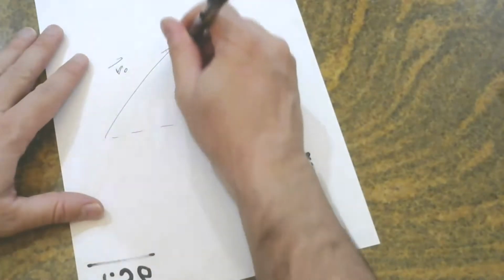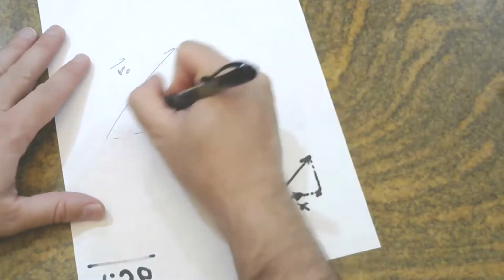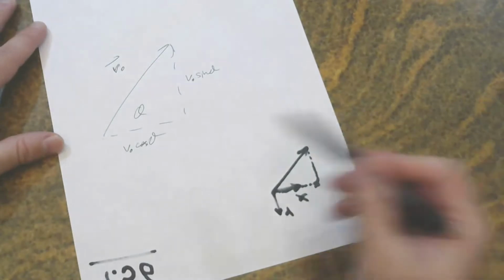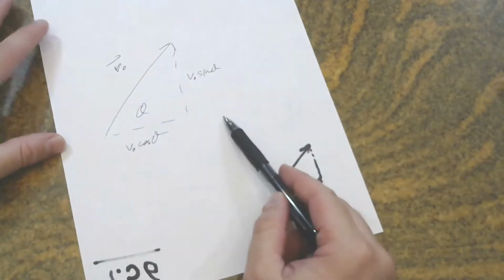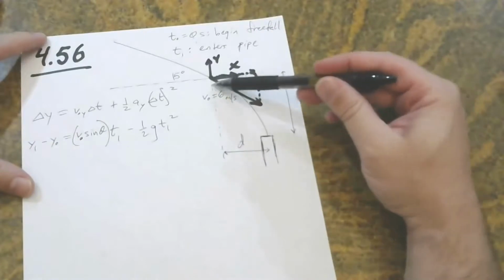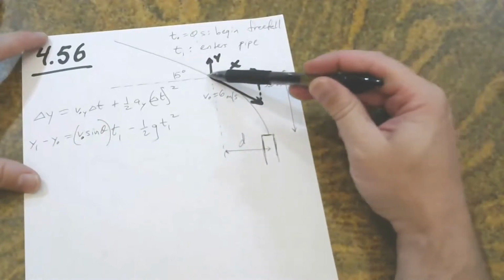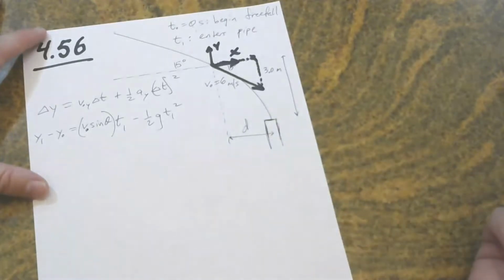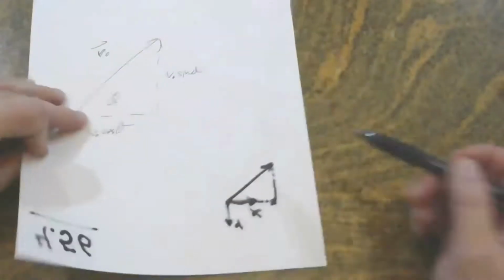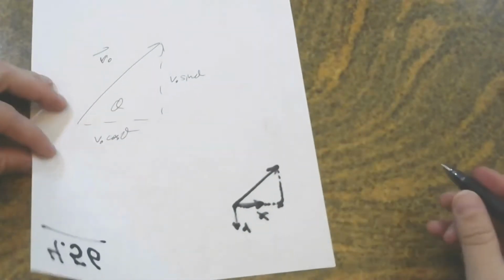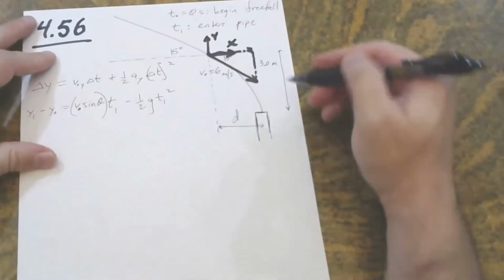You can only use those formulas, v naught sine theta and v naught cos theta, if you follow the conventions. The angle has to be measured from the positive x-axis, and you have to take into consideration whether your angle is swept out counterclockwise or clockwise. So this velocity vector is actually below the horizontal, which means this angle needs to be evaluated as a negative 15 degrees. That's the only way to get a negative number to come out of this formula. We know the velocity in the y direction has to be negative initially, because we can see that from the picture.